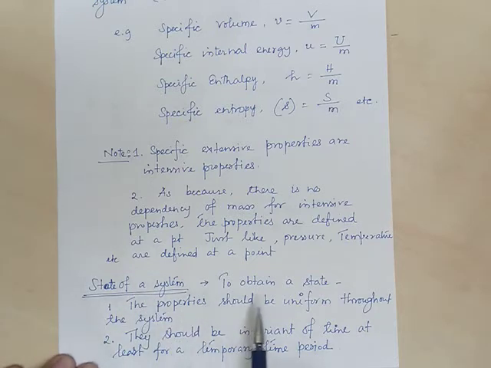The peculiar characteristic of these states is that the properties which define the state of a system should be uniform throughout the system, because we are studying the macroscopic approach. I told you that here the study is not at the molecular level.